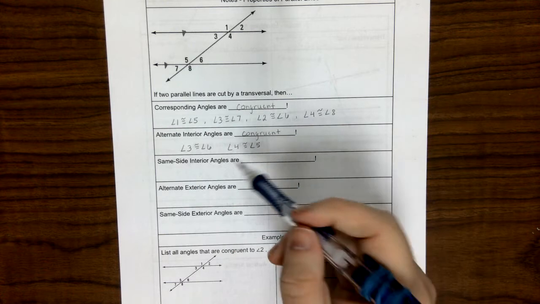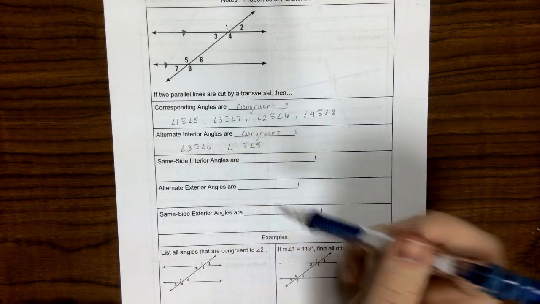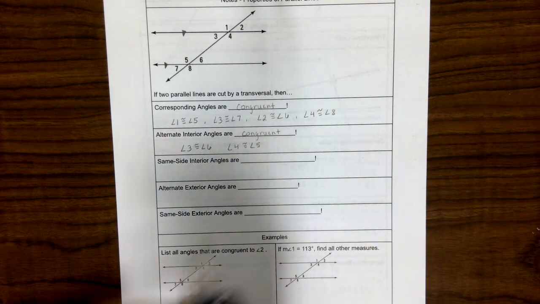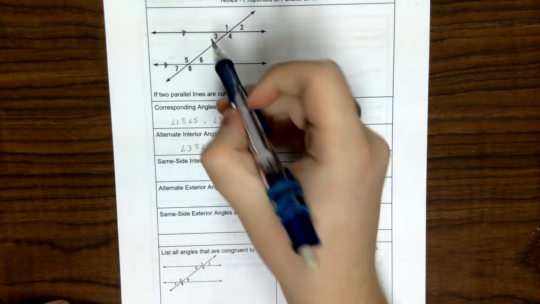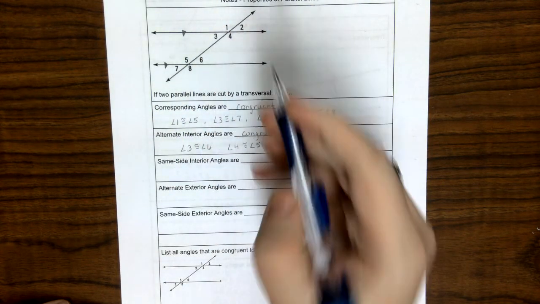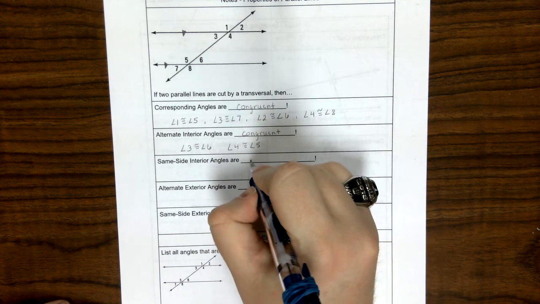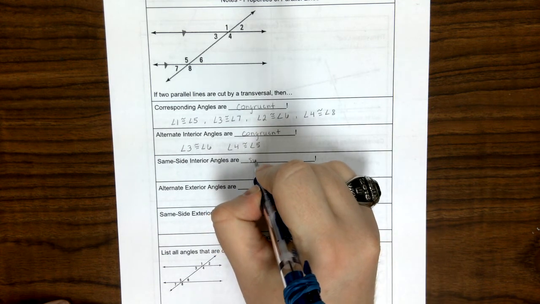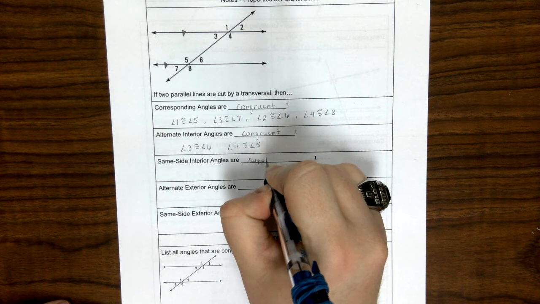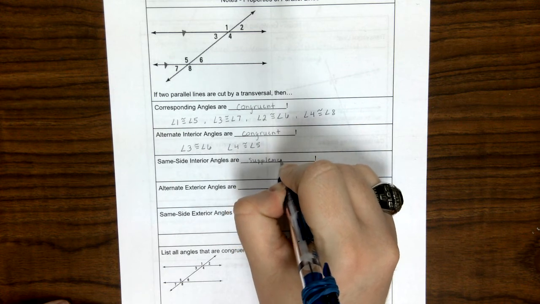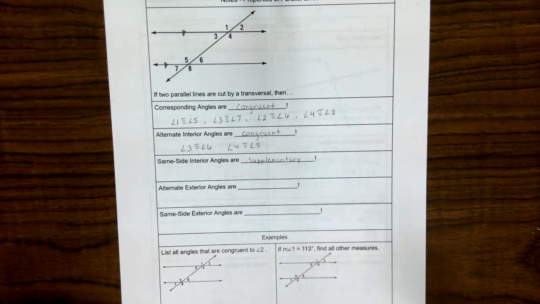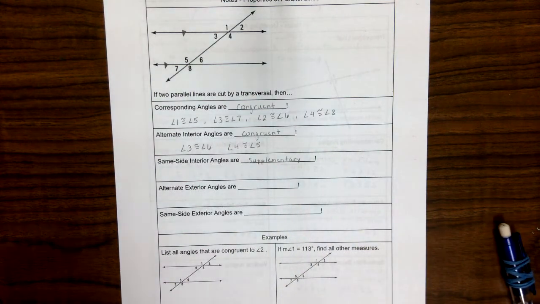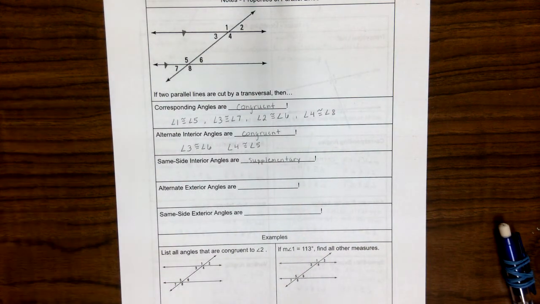Okay? Same side interior angles. So now we're still inside the two parallel lines, but now we look on the same side of the transversal. These are no longer congruent. These are actually supplementary. What does supplementary mean? Hopefully you remember. It means that they add up to 180 degrees.